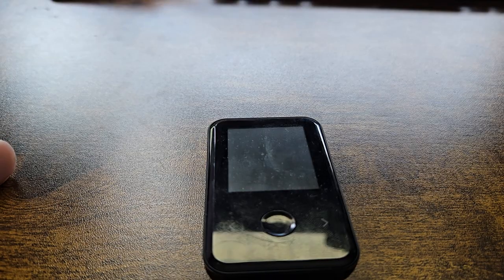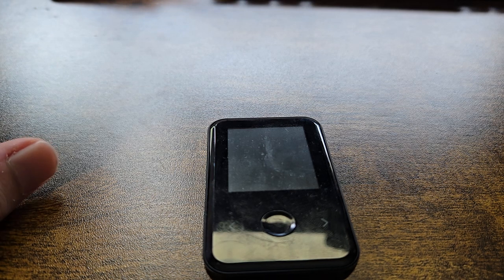So it's kind of an upgrade. 250 milliamp hour battery, 128 by 160 display, video size and image size. You're gonna need to transpose it, rotate it, I guess, ahead of time. It uses an AVI format.